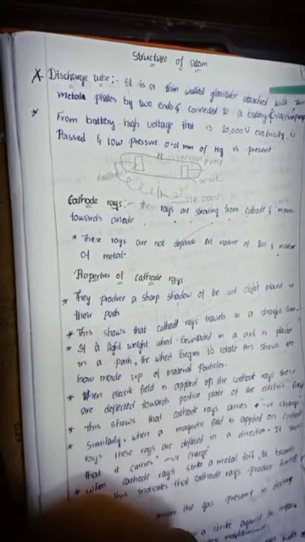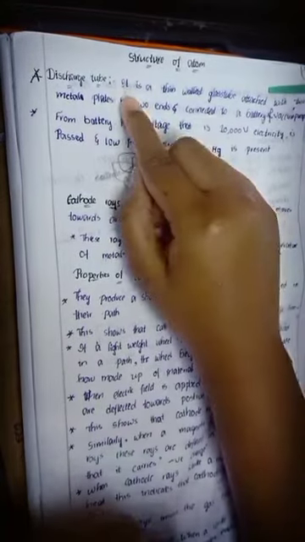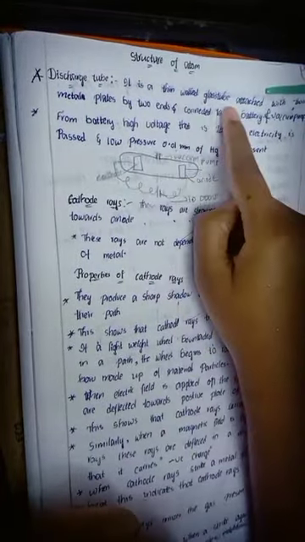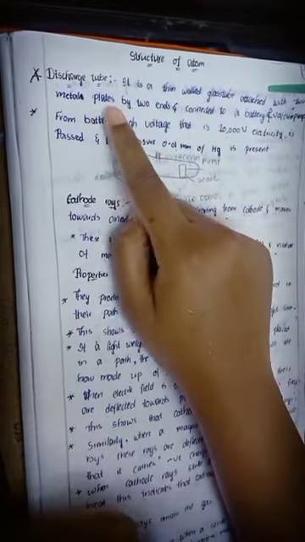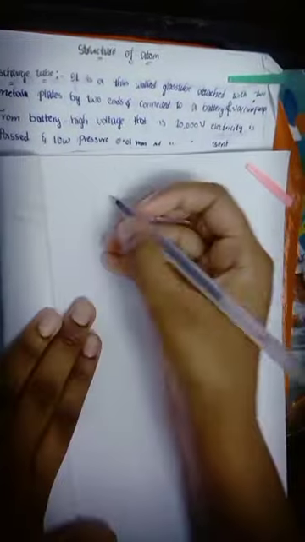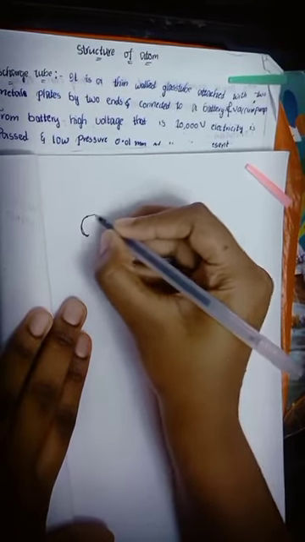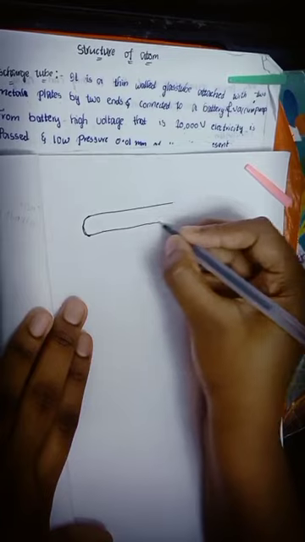Today I am going to explain the structure of atom in discharge tube. It is a thin walled glass tube attached with two metal plates by two ends and connected to a battery and vacuum pump. Discharge tube means this is a glass tube, okay?